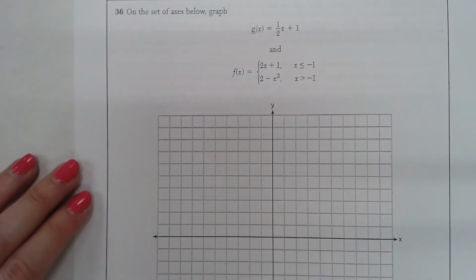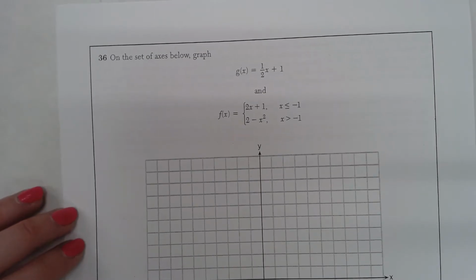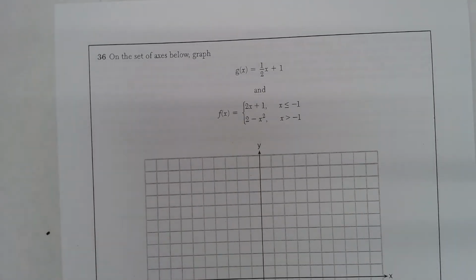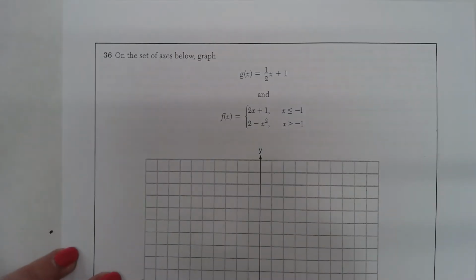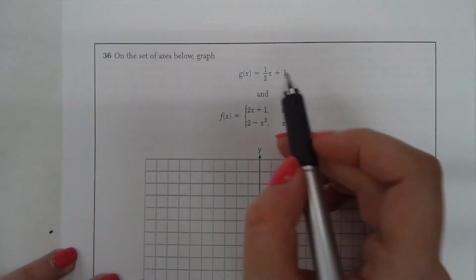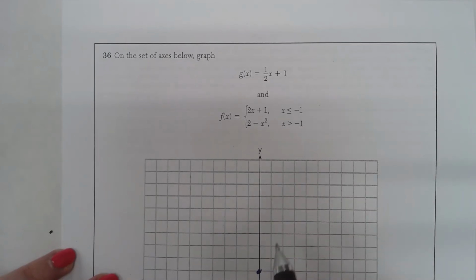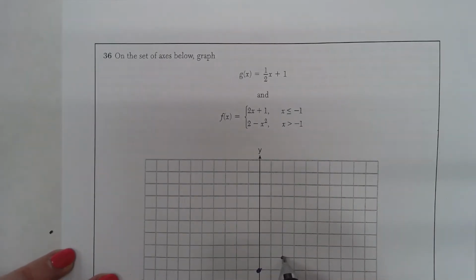Okay, last 4-point question. On the set of axes below, graph. First thing I have to graph is g of x. No problem. Y-intercept of 1. My slope is 1/2. Up 1 over 2.